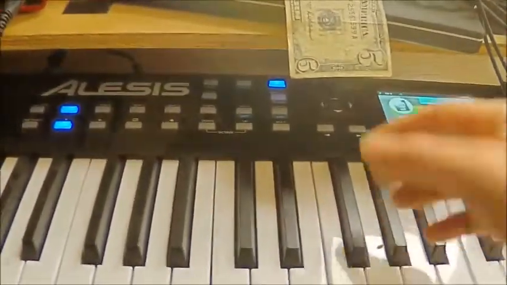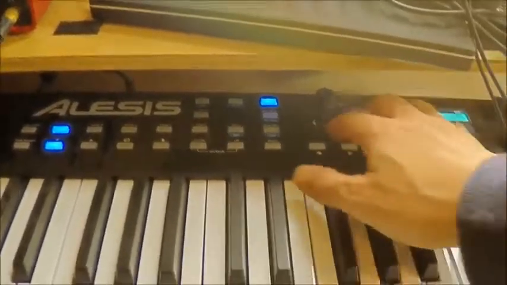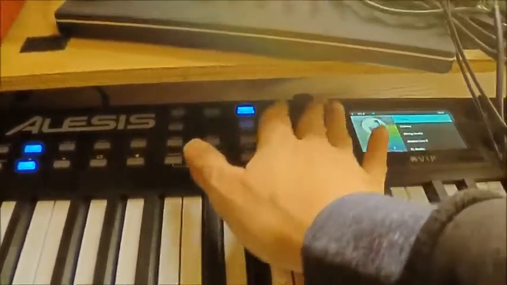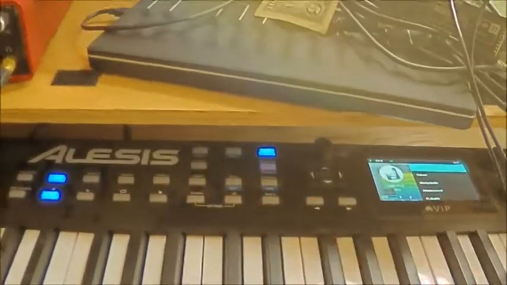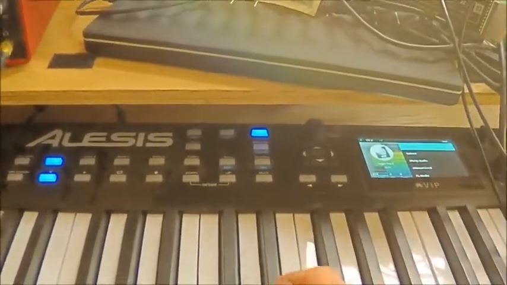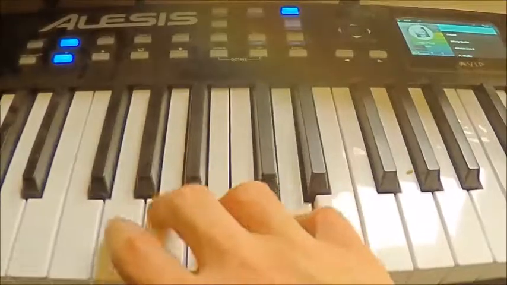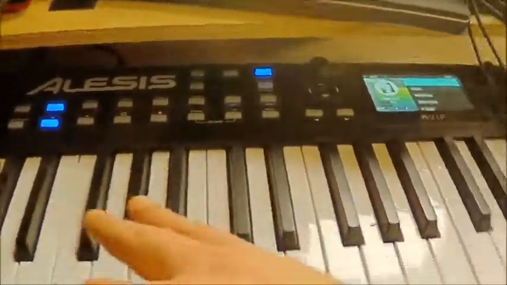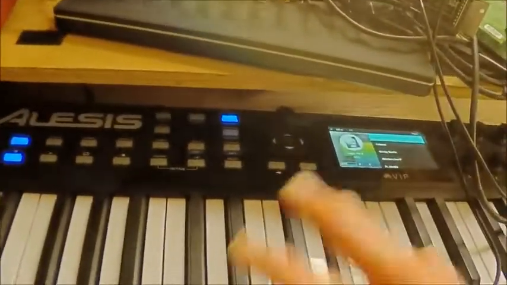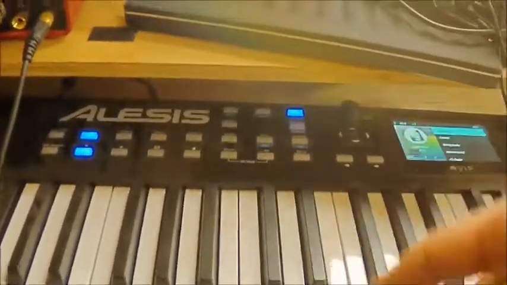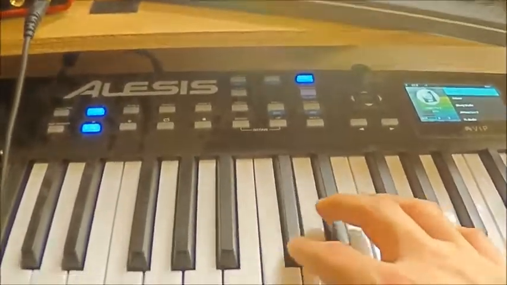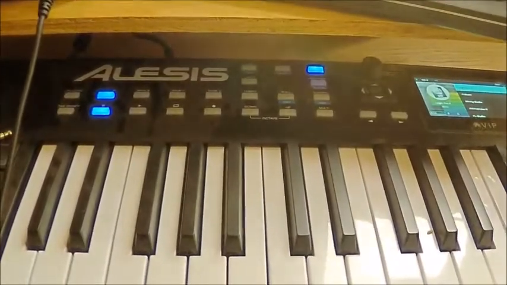So I have an Alesis keyboard here, and I'm setting it to channel 14, and so now I have 40 whatever keys to control my modular, which could also still be live recorded. Pretty cool.